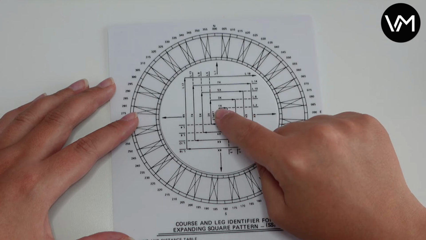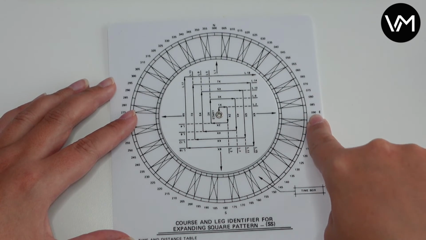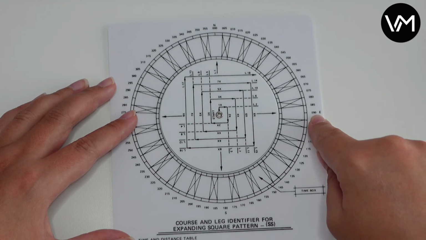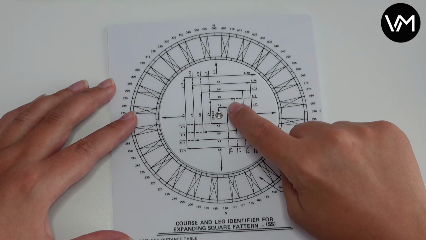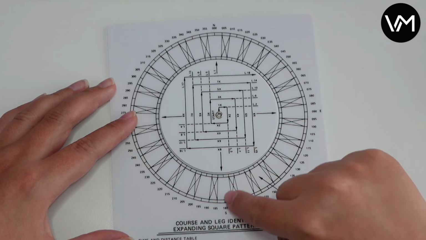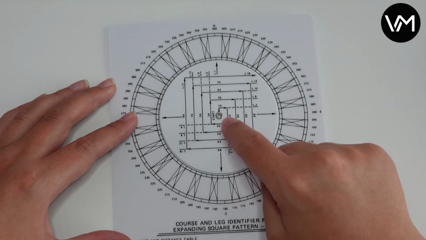Our course change is always 90 degrees. So you can see my arrow is pointing down towards the 90 degrees right here. And after another 36 seconds, we will have another course change of 90 degrees, again adding 90, equaling 180 for another two courses.